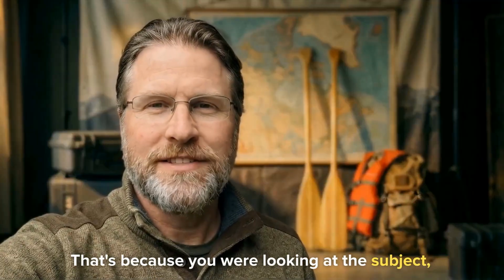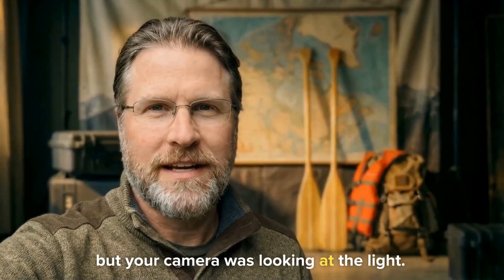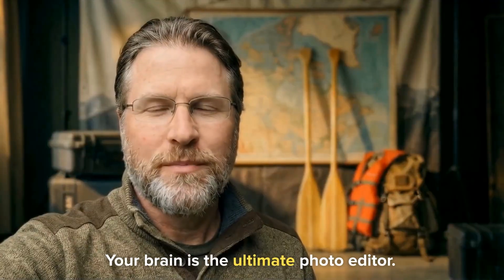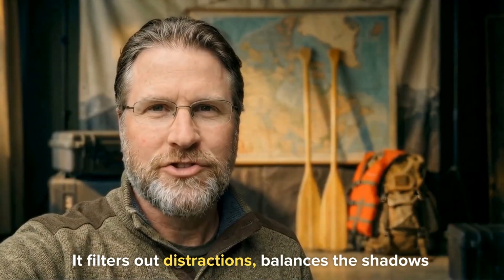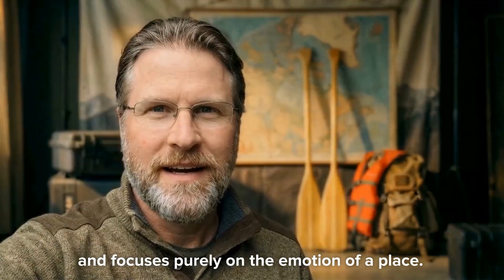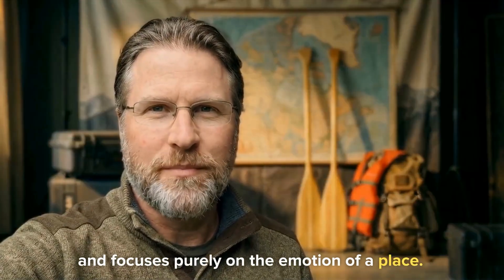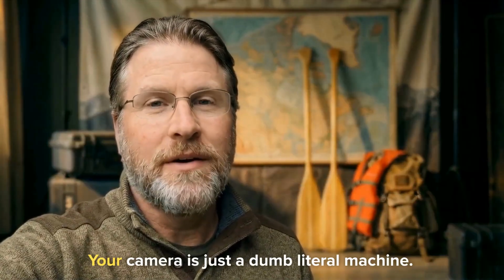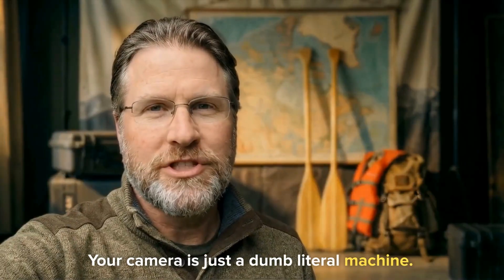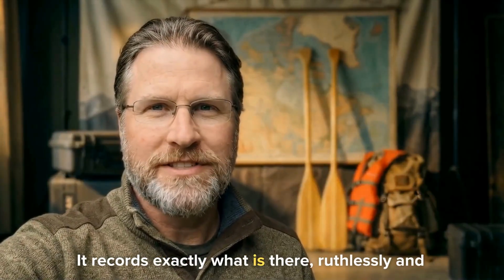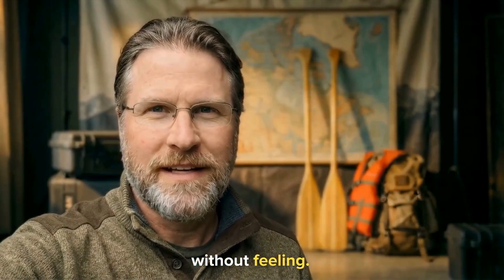That's because you were looking at the subject, but your camera was looking at the light. Your brain is the ultimate photo editor. It filters out distractions, balances the shadows, and focuses purely on the emotion of a place. Your camera? Your camera is just a dumb, literal machine. It records exactly what is there, ruthlessly and without feeling.